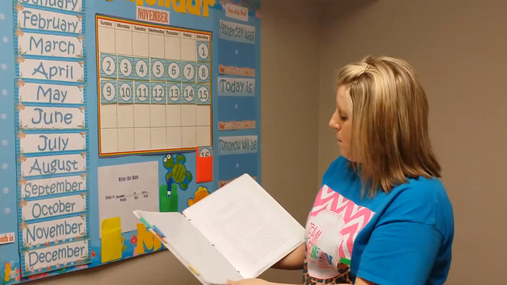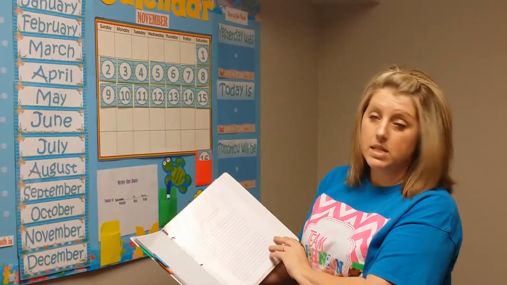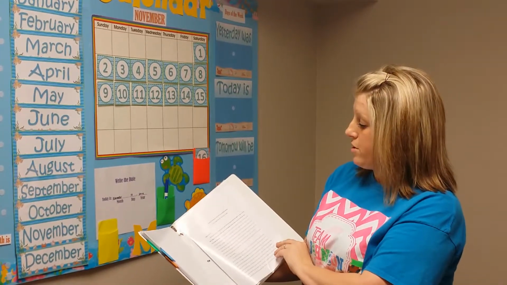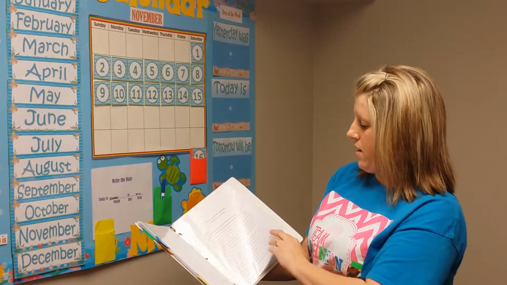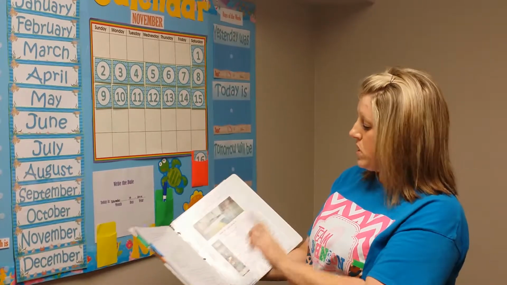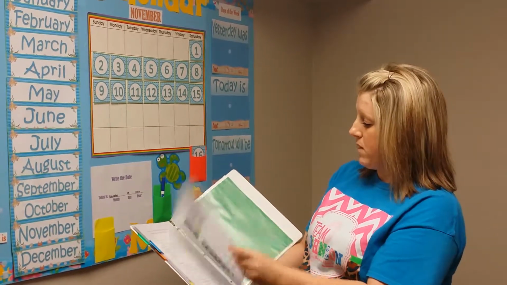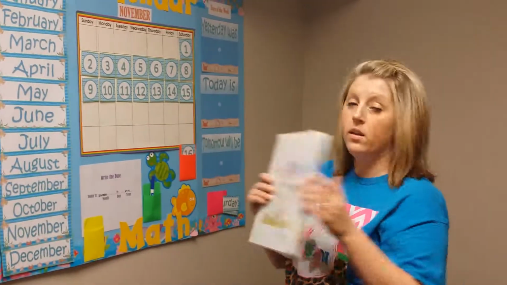And the last part of my binder is my science learning stations. There are 2 of those, and I have the descriptions, materials, and the how-tos, and the tags for those. So, that is my binder.